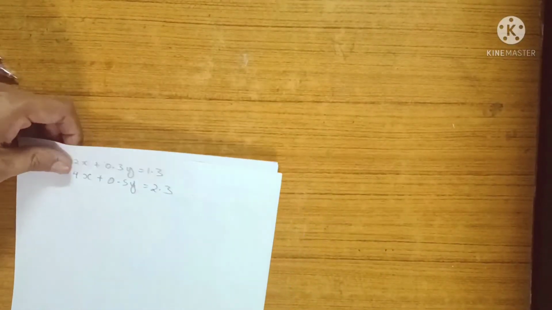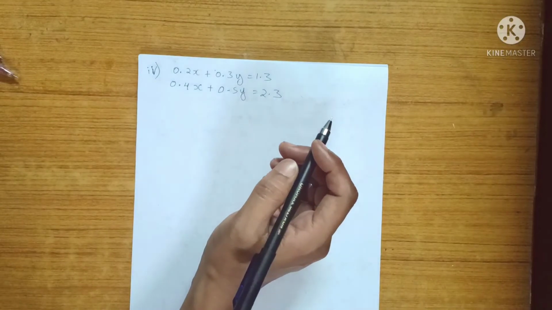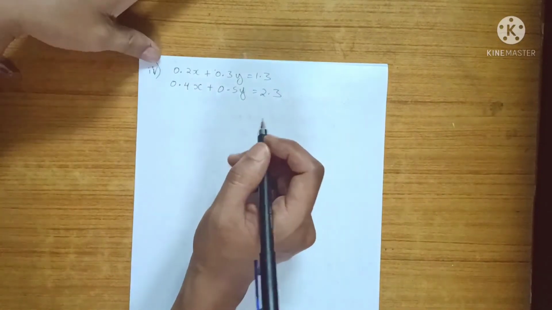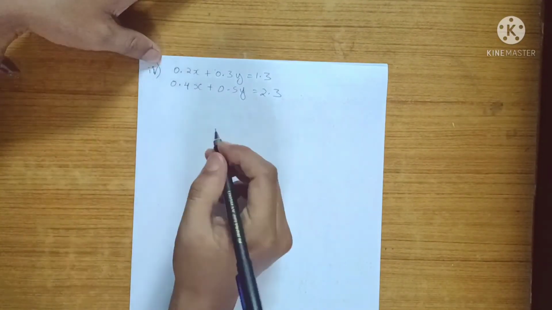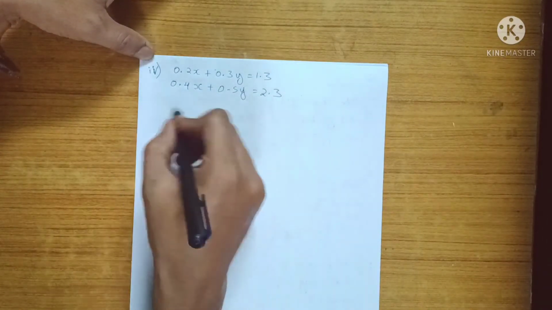let's do one more question from this method, and then in the next video I'll be showing the other method, and then we'll discuss which one is easier, and then we'll use the easier method. Okay, so this is the question.